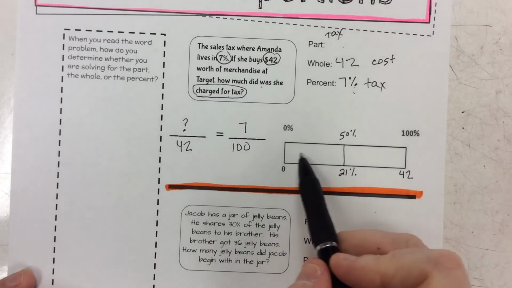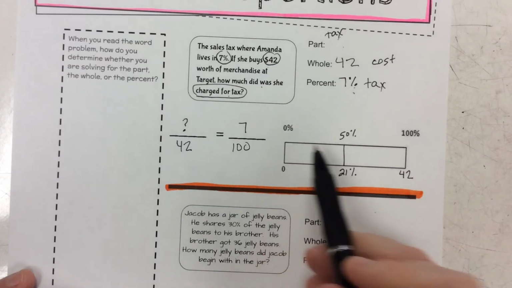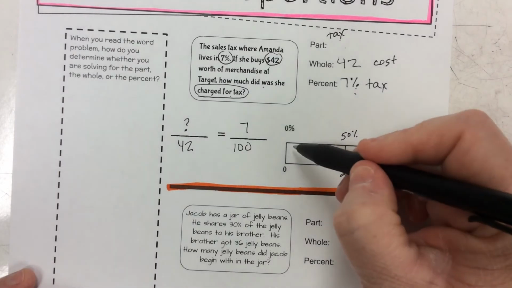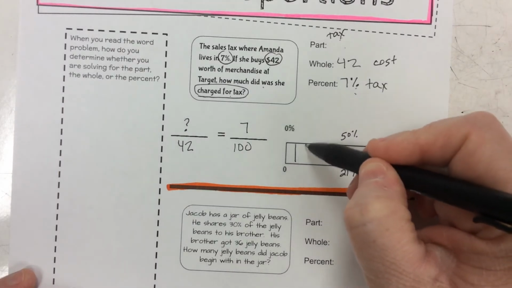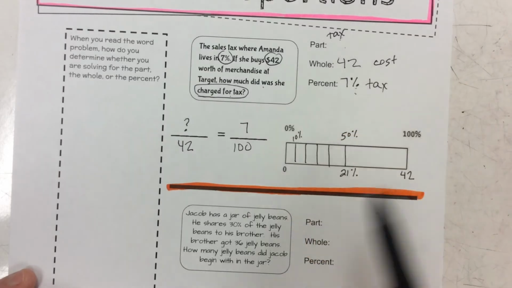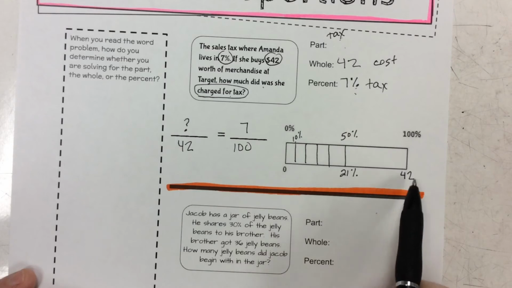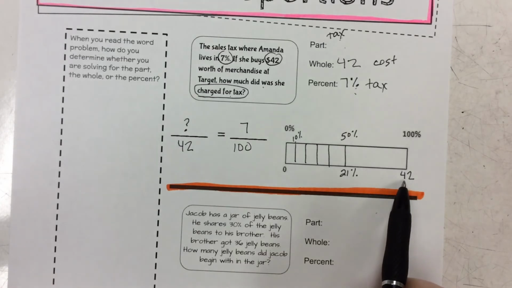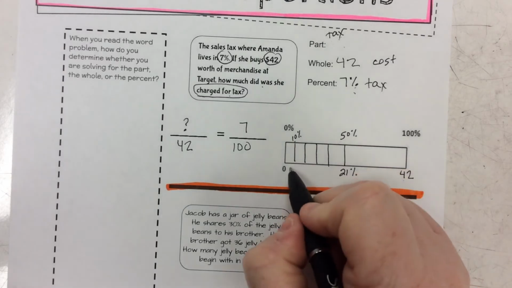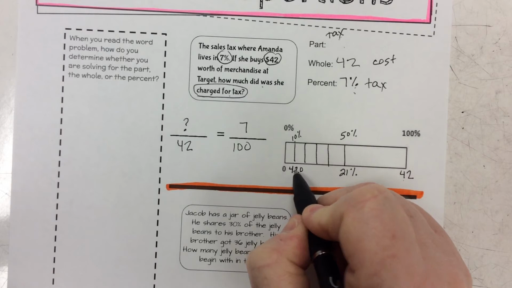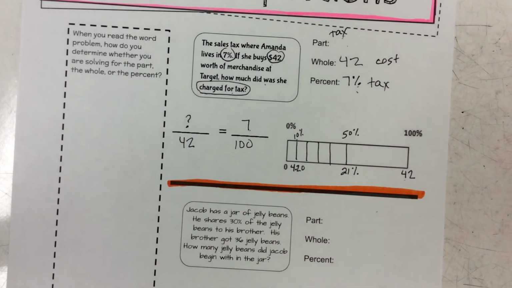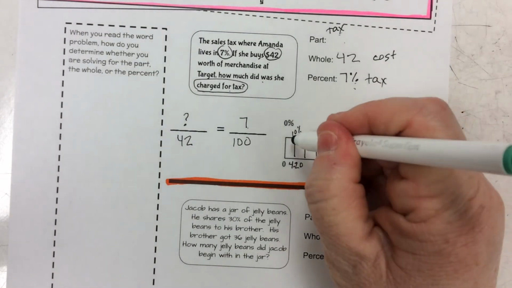Could we make this even simpler? I could narrow it down and get like 25% here, but could I even go by tens? If I cut this into 5 parts, 1, 2, 3, 4, 5 equal parts, each one is 10%. Well, remember 10% is 1/10. What's 1/10 of 42? $4.20. When I divide by 10, I move that decimal one place to the left. So $4.20 is 10% here. Look at that. My 7% will be even less than $4.20 right there.